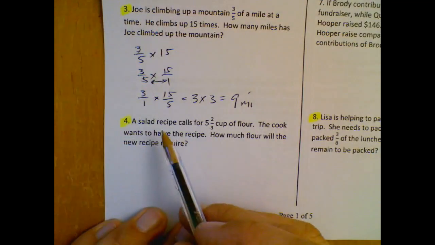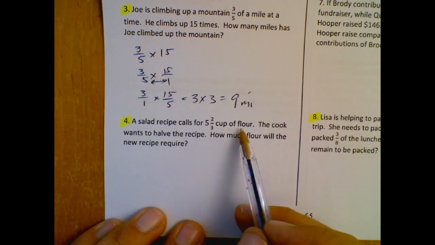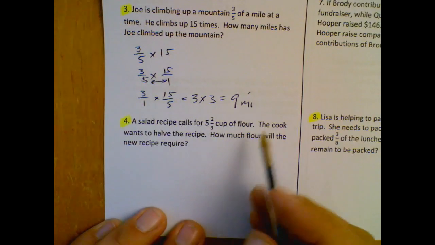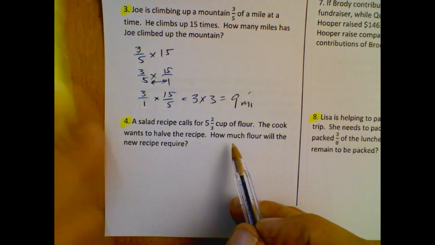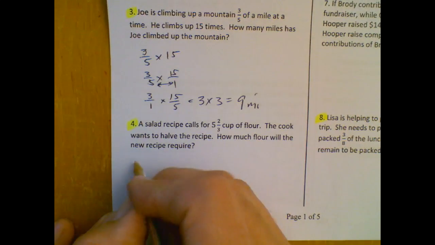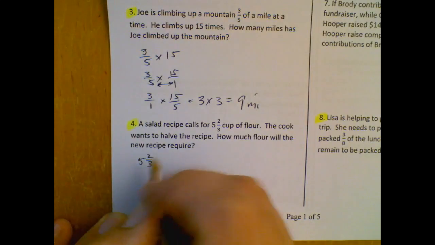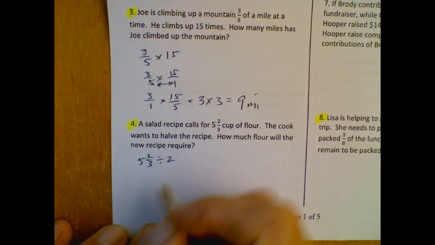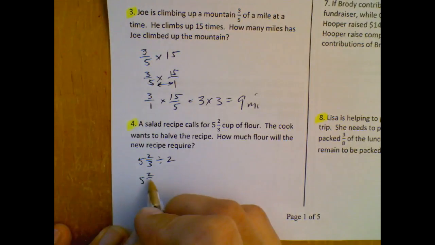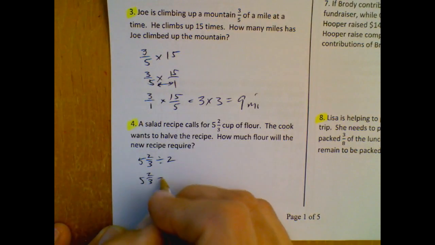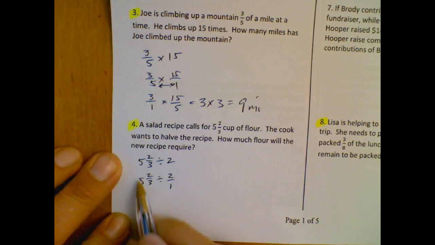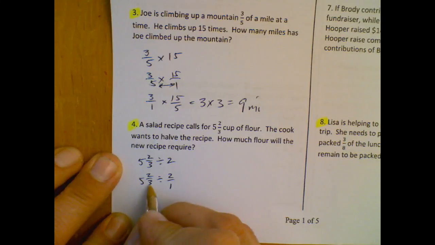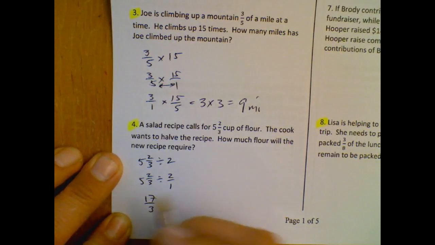A salad recipe calls for 5 2/3 cups of flour. Okay, so it's a strange recipe. The cook wants to halve the recipe. How much flour will the new recipe require? So I need to split this in half. So I have 5 2/3 divided by 2, which is the same as 5 2/3 divided by 2 over 1. So I'm going to change this to an improper fraction. 3 times 5 is 15, plus 2 is 17 over 3.